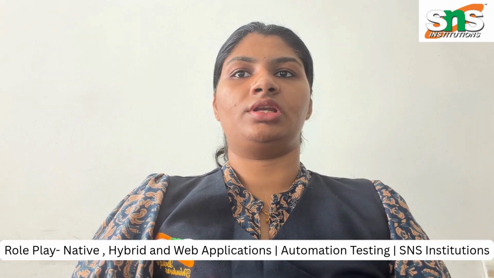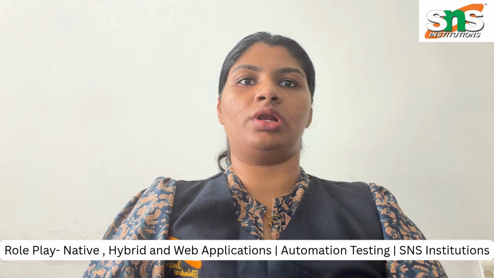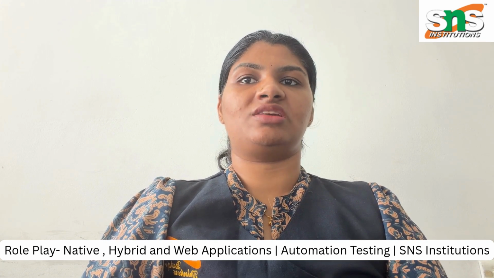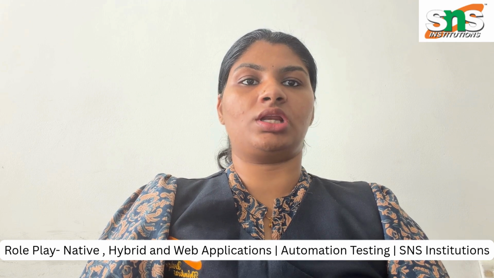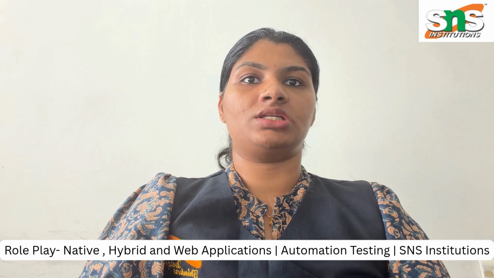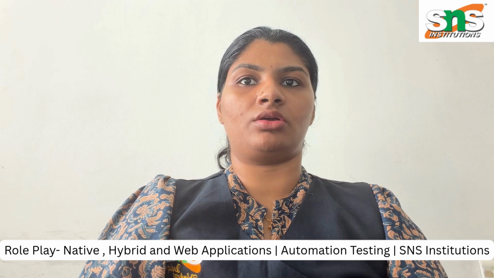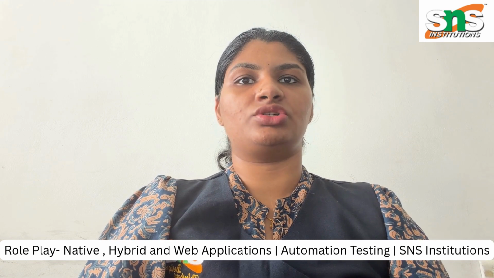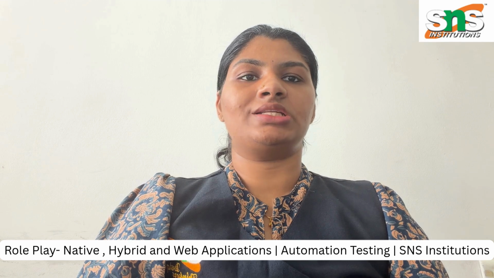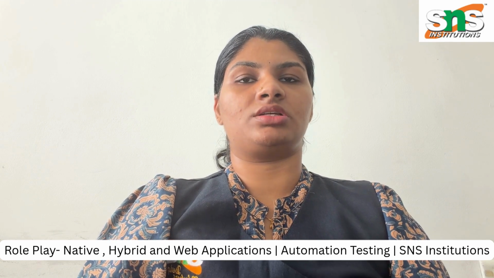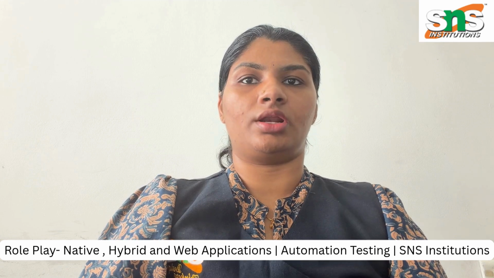In conclusion, native, hybrid, and web applications each play an important role in modern technology. Native applications provide high performance and better user experience. Hybrid applications offer cross-platform flexibility with lower development cost, and web applications ensure easy accessibility through browsers. Choosing the right type of application depends on factors such as performance, budget, development time, and user requirements.